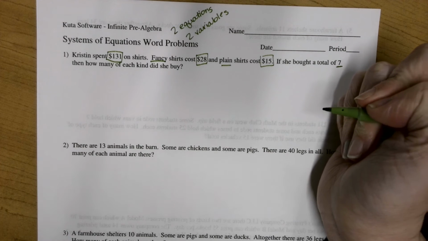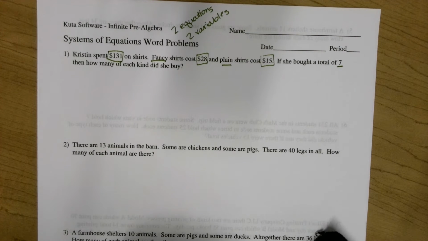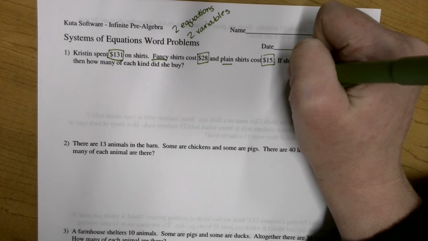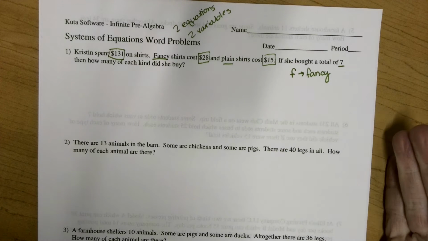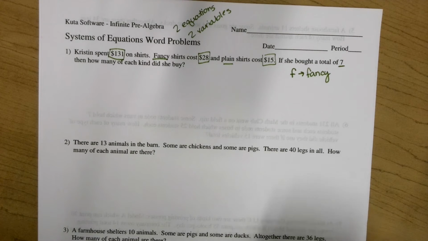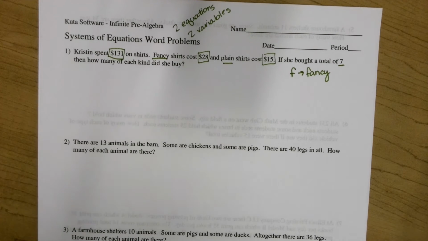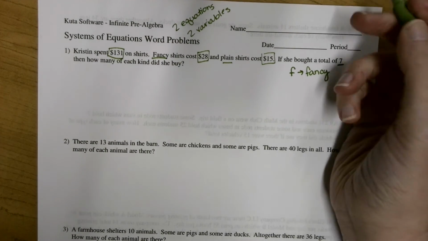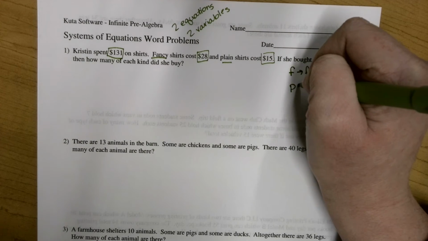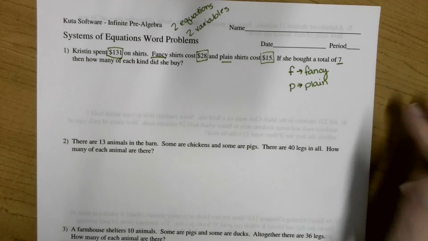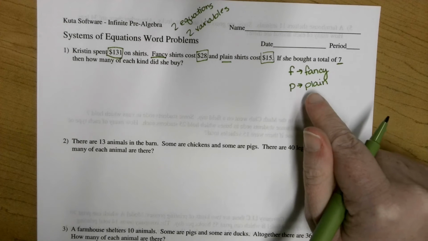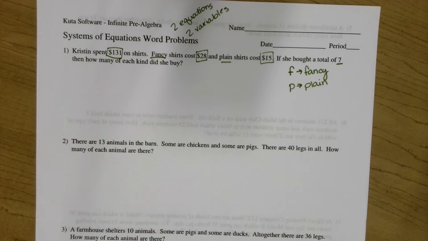You could use X and Y if you just really like X and Y. I tend to do that sometimes, but for me, it's easier to pick a letter that is the first letter of the word of what we're talking about. So F for fancy shirts and P for plain shirts. When we say F is fancy and P is plain, this is the number of fancy shirts and the number of plain shirts. So how many fancy shirts is F and how many plain shirts is P? I think we know that, but I just want to clarify that.